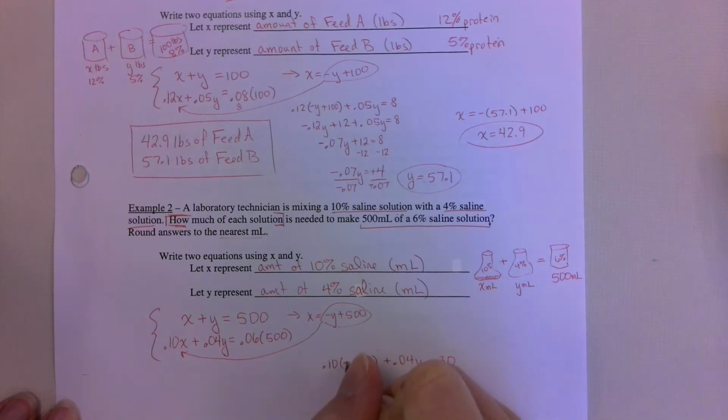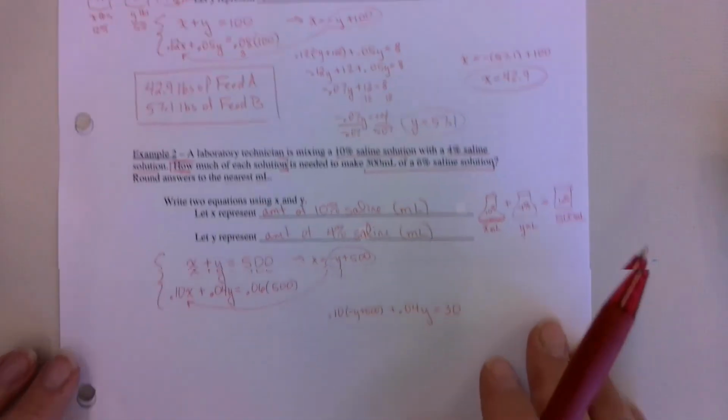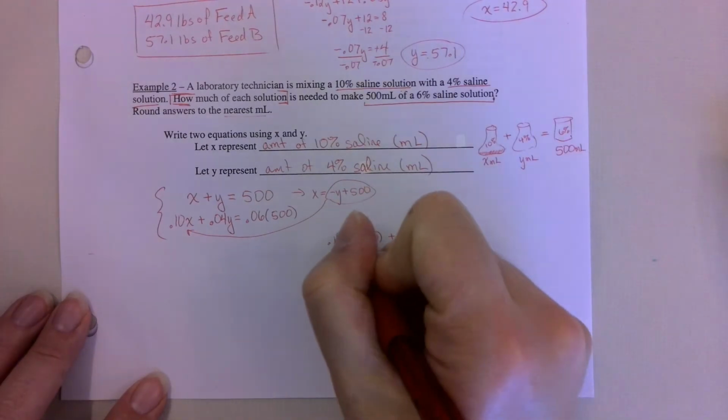And we're going to put this in here as negative Y plus 500. Okay, so you might have solved for Y, and that's fine. We'll get the same end results, just be careful. So go ahead and do your algebra here.